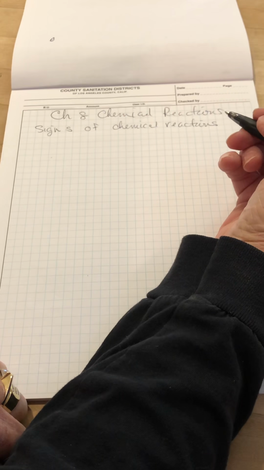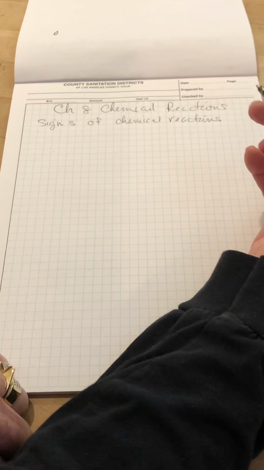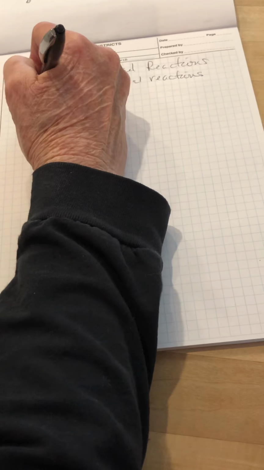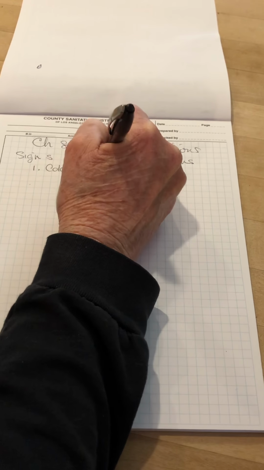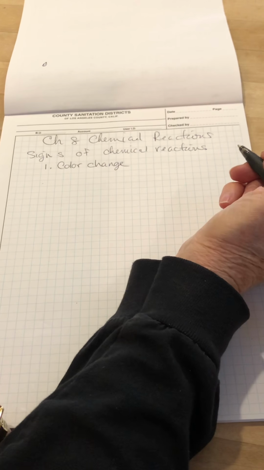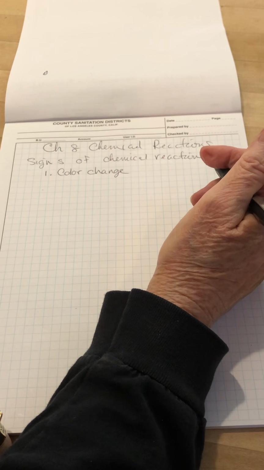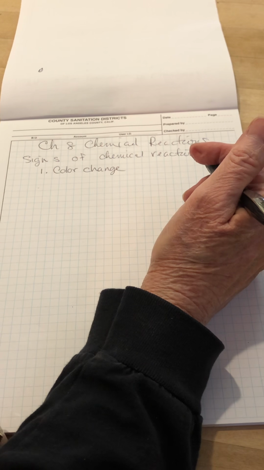If you look at other videos, you're likely to see that they're going to give you more examples than just these four. But these four are pretty typical. First thing you might look for is a color change. Lots of times this happens when you put acids and bases together and something called an indicator will change from pale or from clear to pink. When you tan, that's an example of a color change with a chemical reaction happening in your skin.